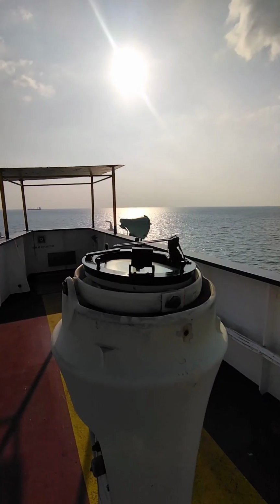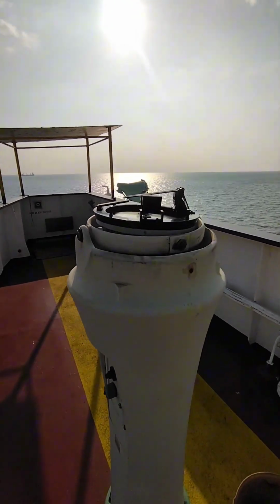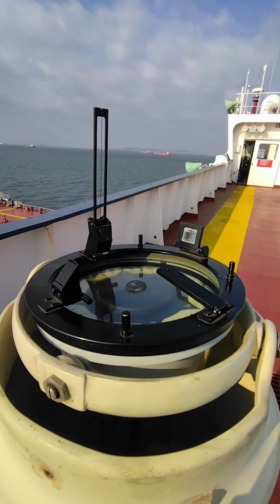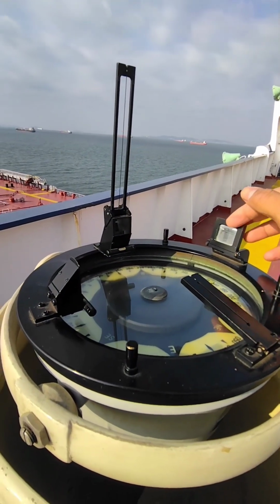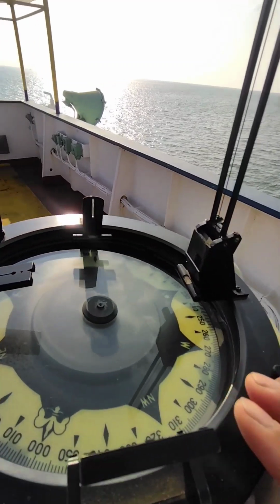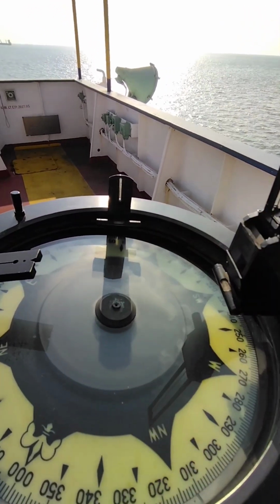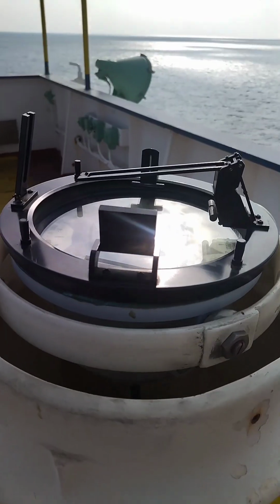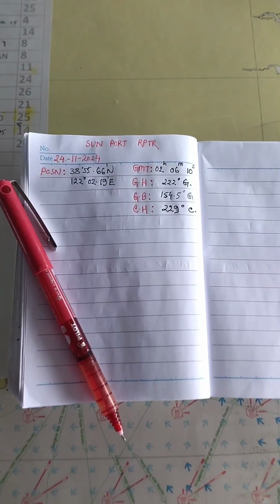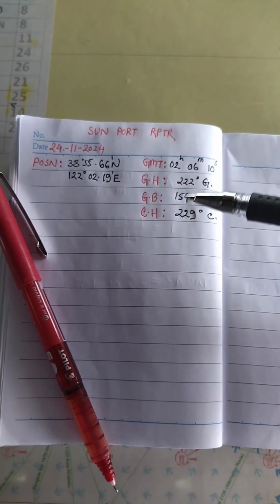Okay guys, on my gyro repeater I have the azimuth mirror. By the azimuth mirror I am taking the gyro bearing. As you see, this is the mirror, and this mirror will reflect the sun on this side. So if you see from this side, you see a narrow beam of light on your compass card. So my gyro bearing is 154.5. As you see, I already wrote all my values.